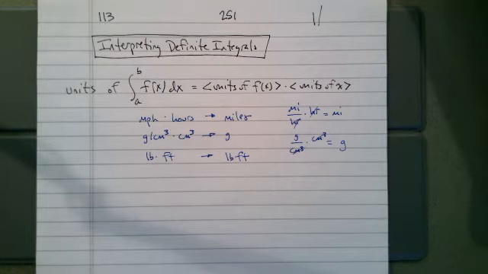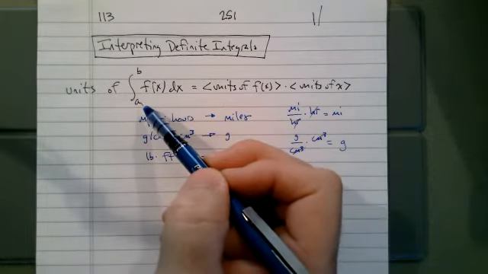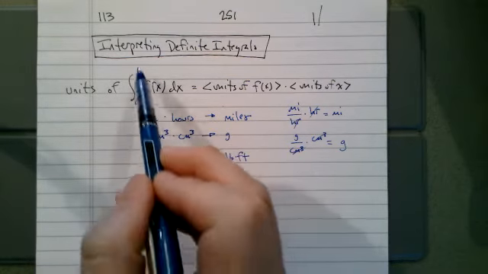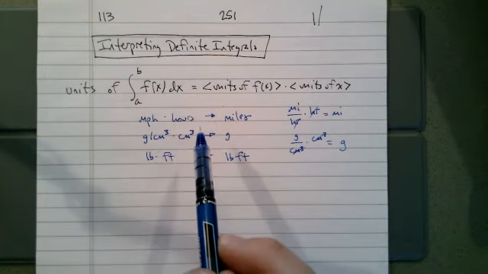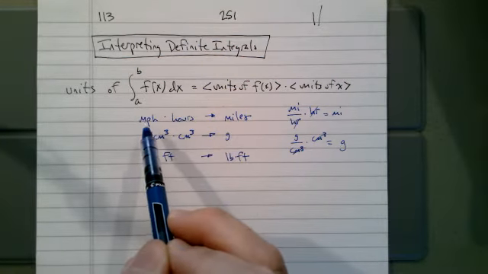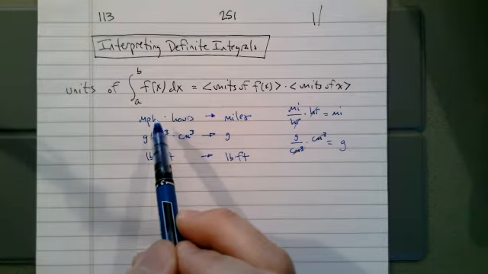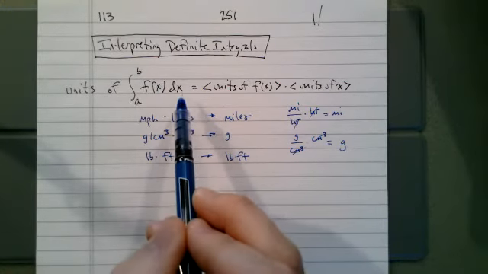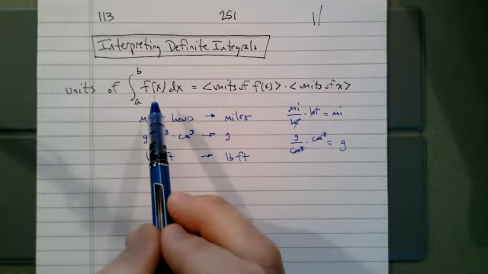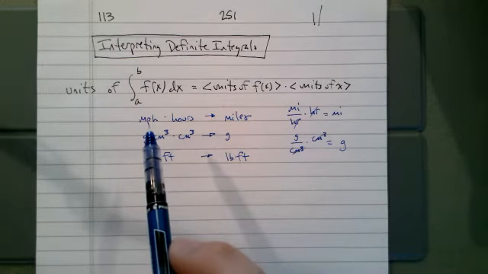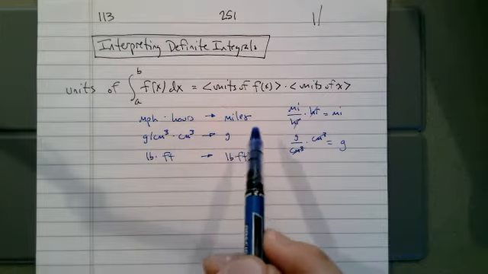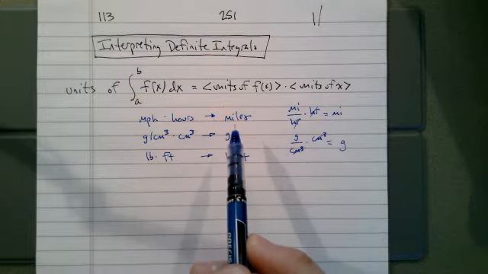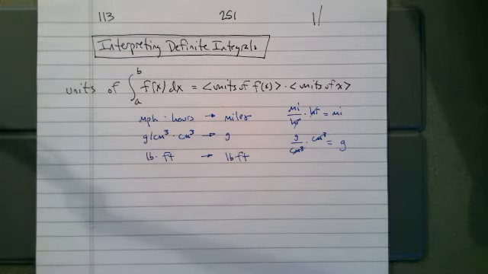This is always going to be a change as x changes on the interval, as x goes from a to b. So a and b will have the same units as the dx. So back to our example with speed and time. If f of x is in miles per hour and dx is being measured in hours, a and b are both times in x. So the definite integral from time a to time b is going to be the change in distance in miles. So it's how much the distance has changed from time a to time b.